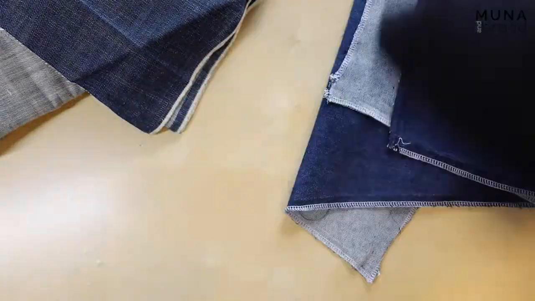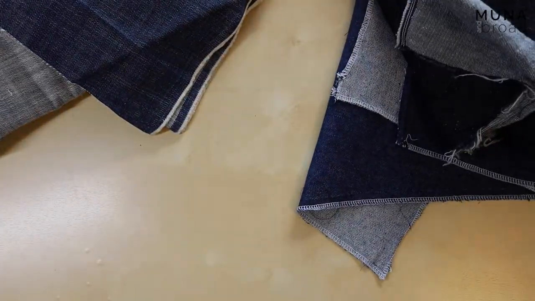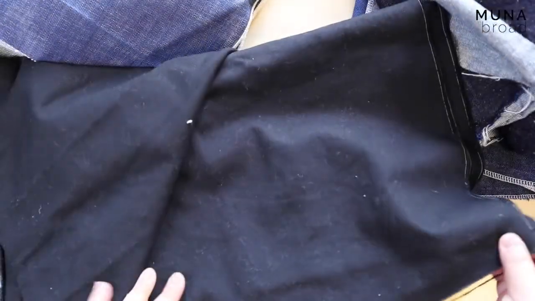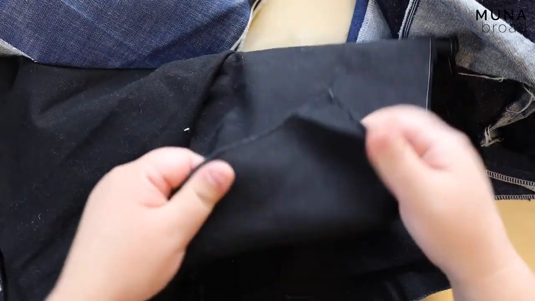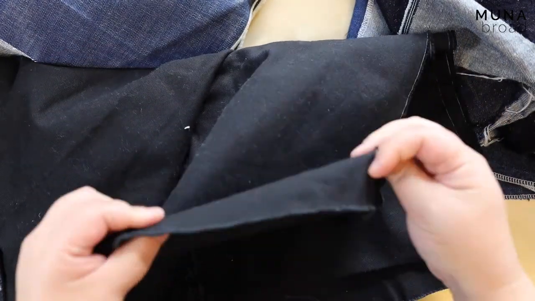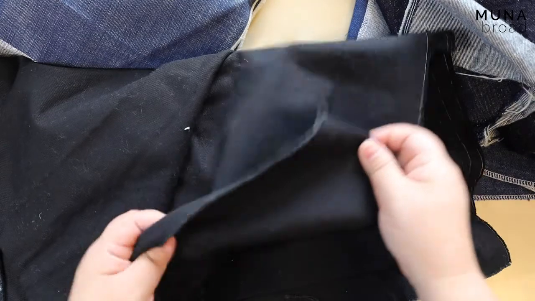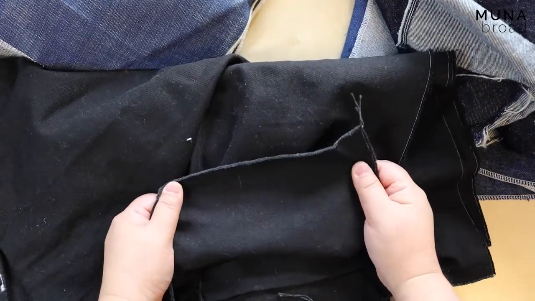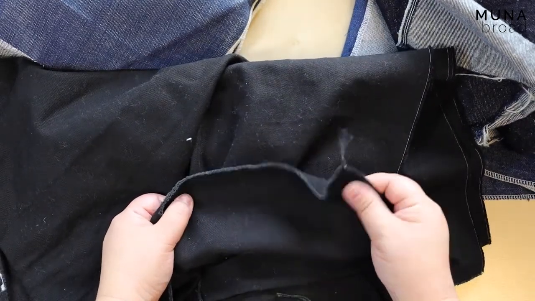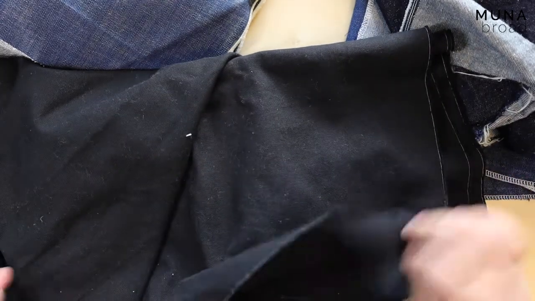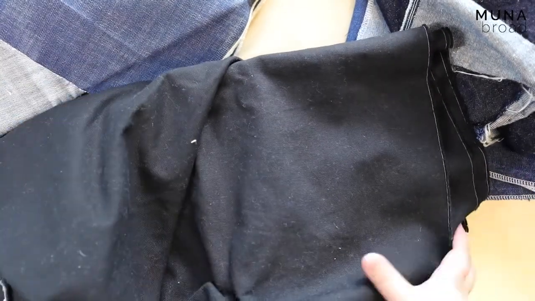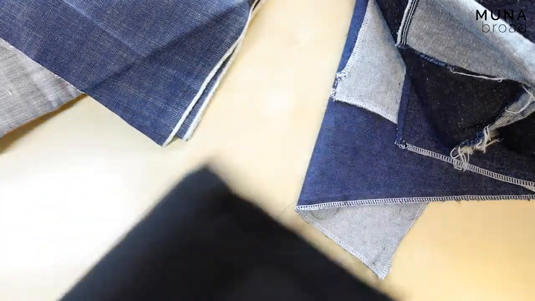Another option for these jeans patterns is to use a canvas. Here's a canvas that I've washed up. It's probably about a 10 ounce. The canvas will definitely give a different look to your garment, but this is fine. The main thing is it doesn't have any stretch and it's not too drapey. So we don't want to select something too drapey for jeans patterns.